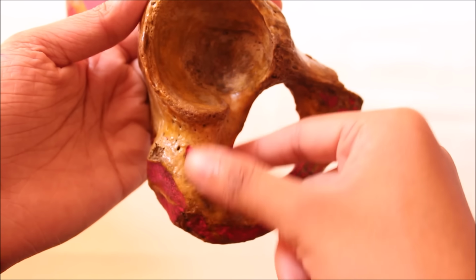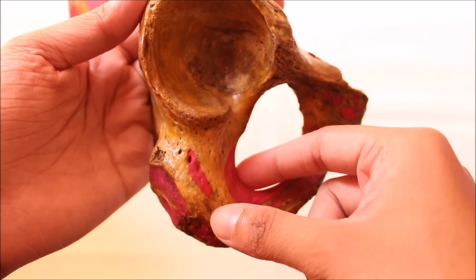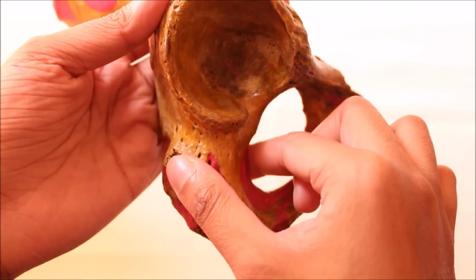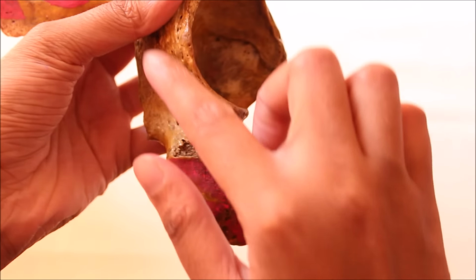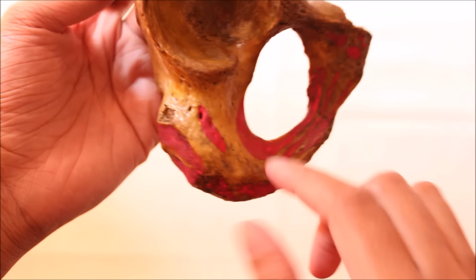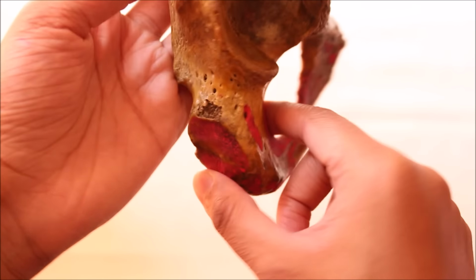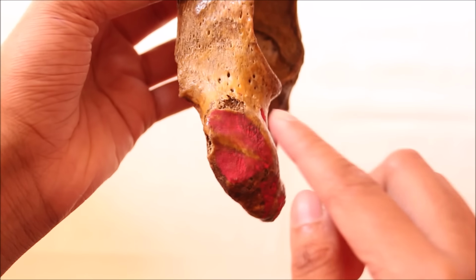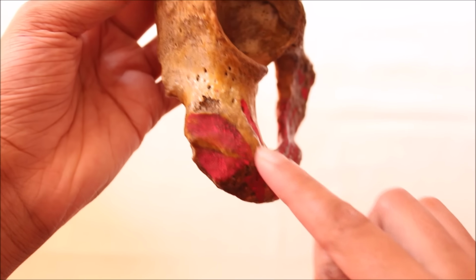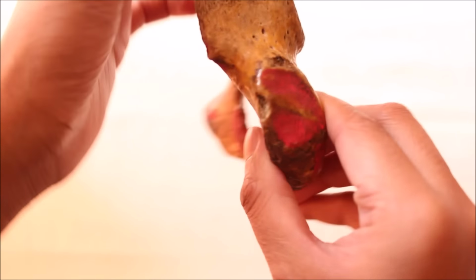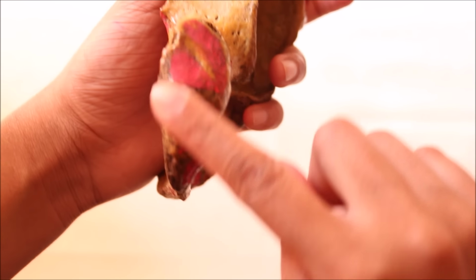The body of the ischium is a thick and massive mass of bone that lies beneath and behind the acetabulum. It has 2 ends, the upper and the lower end. 3 borders, the anterior border, the posterior border, and the lateral border. And 3 surfaces, the femoral surface, the pelvic surface, and the dorsal surface.